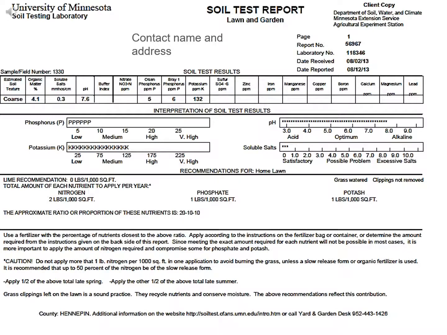Shown on this slide is a soil test report of a basic soil analysis by the University of Minnesota Soil Testing Laboratory for a Minnesota lawn. Please take a moment to review this soil test report.